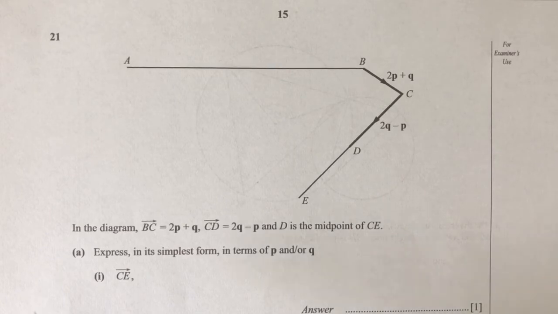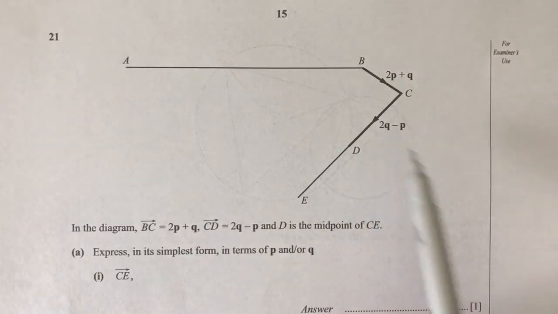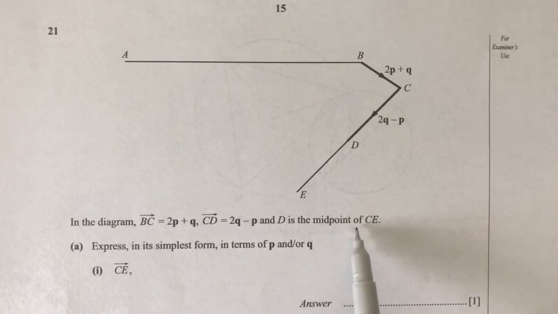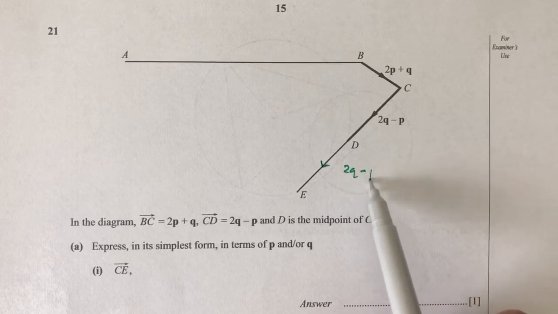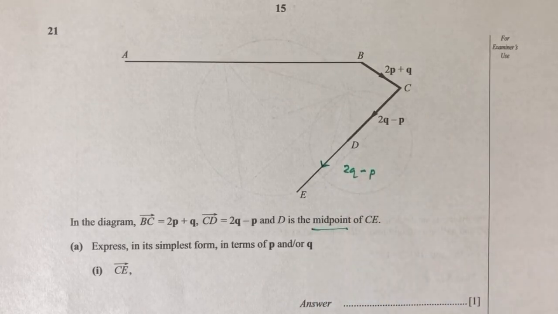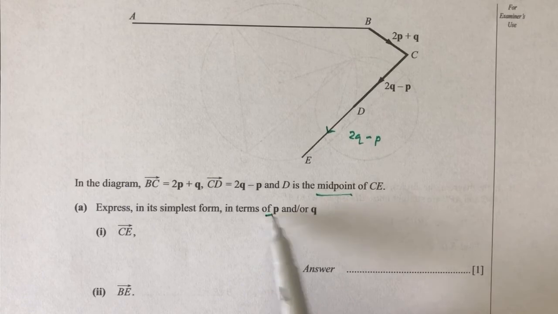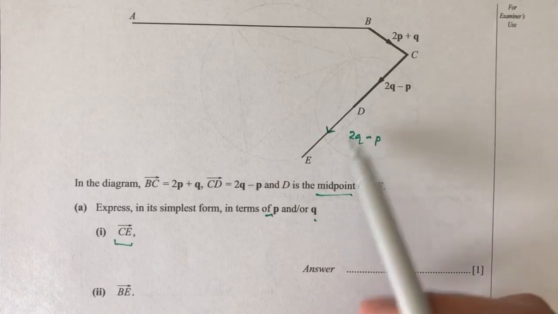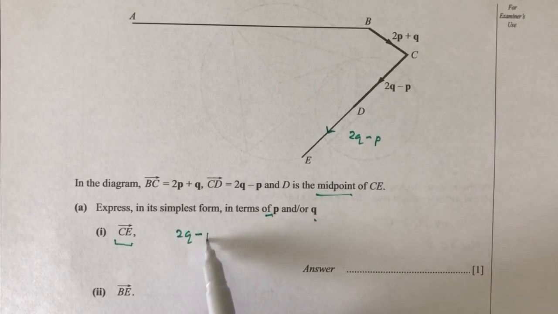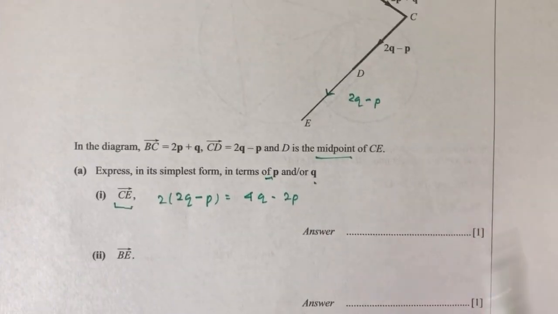Question number 21. In the diagram, BC is 2P plus Q. This is BC. We have CD is 2Q minus P, and D is the midpoint of CE. So DE is also 2Q minus P, since D is the midpoint of the line CE. Now part A, express in its simplest form in terms of P and Q. The first one is CE. CE is this plus this, so 2Q minus P times 2, that will be 4Q minus 2P.